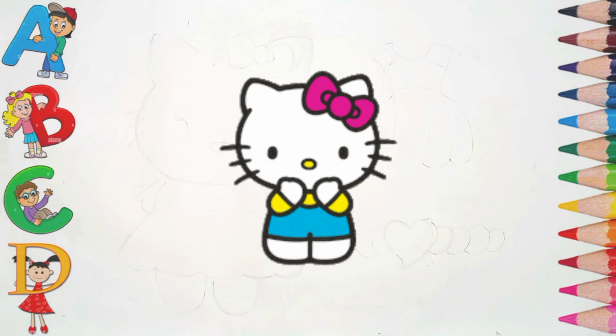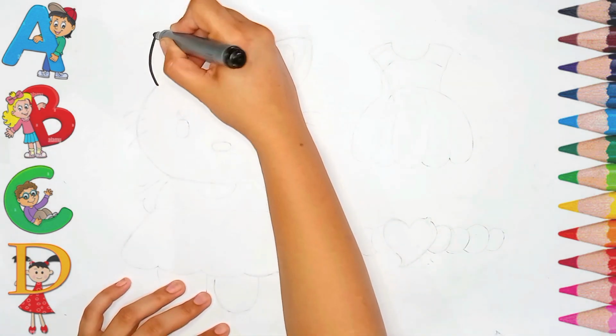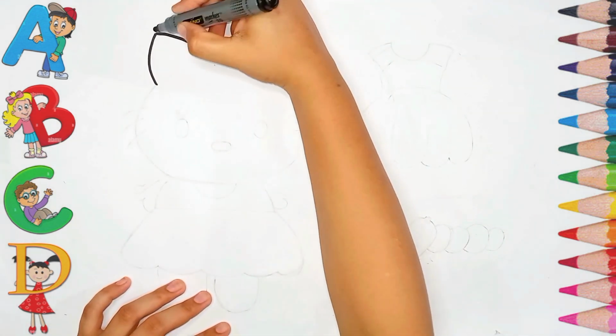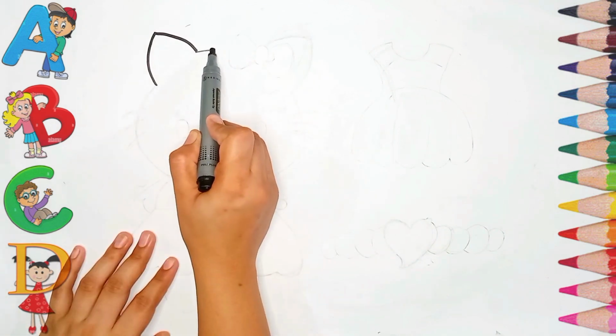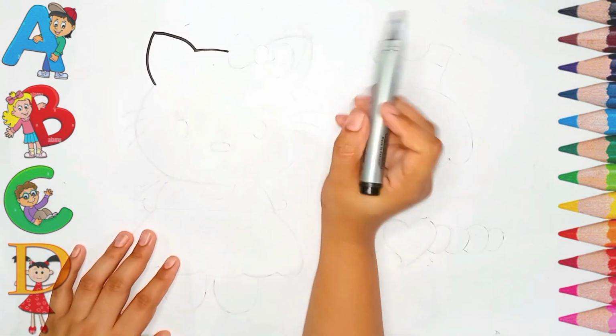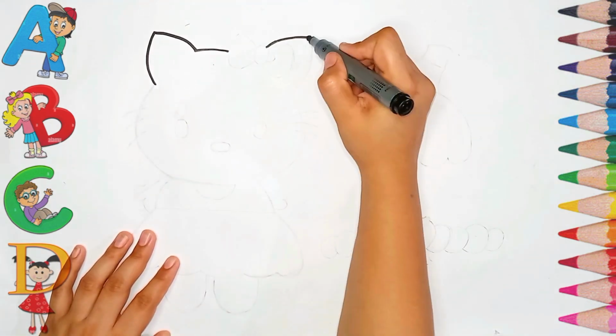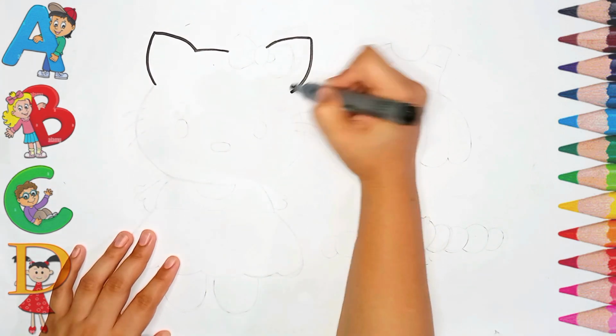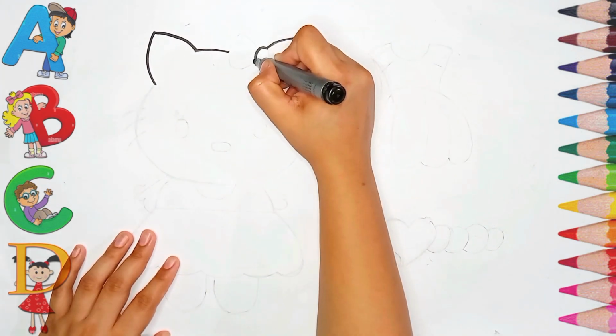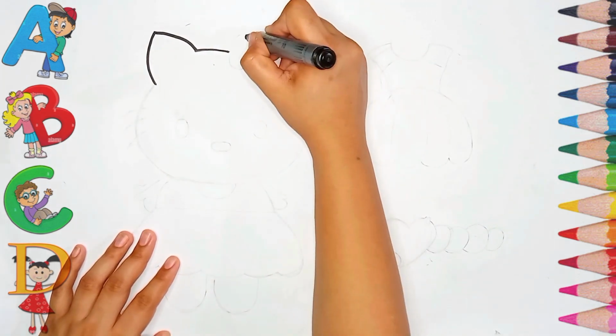Everyone! Today, we're going to draw our favorite character, Hello Kitty, along with a cute dress for her. So let's get started. First, we'll start with Hello Kitty's head. Draw a large oval shape with slightly flattened sides.